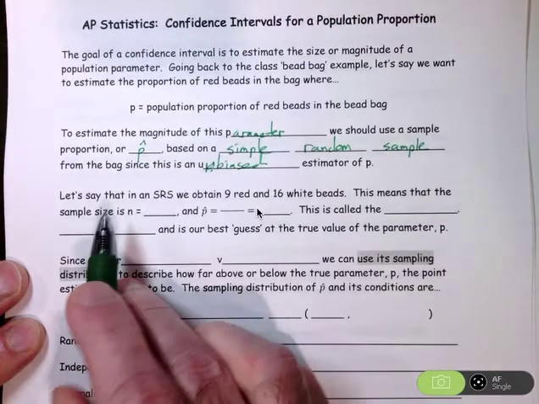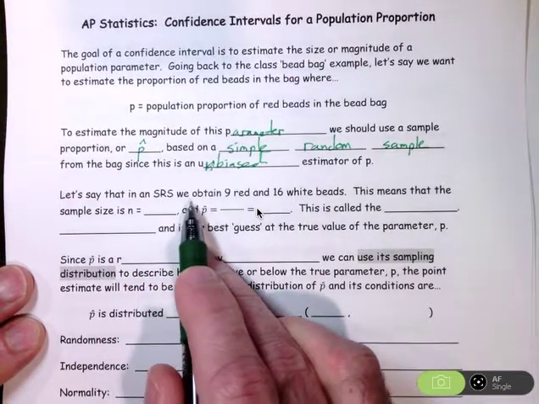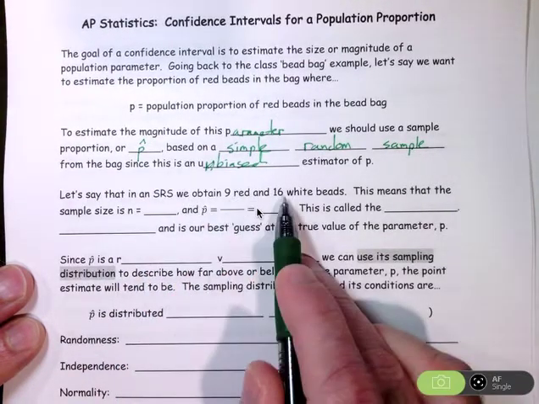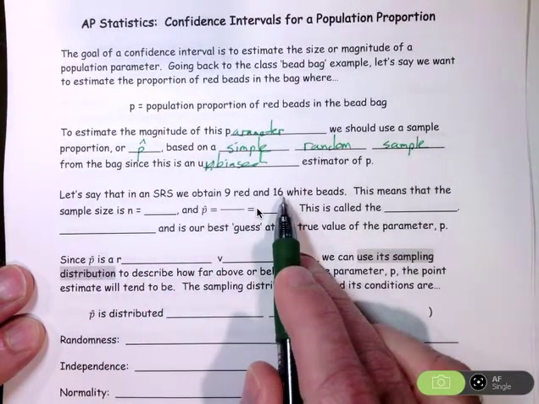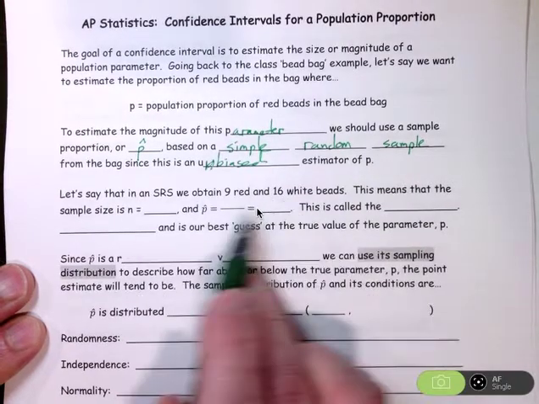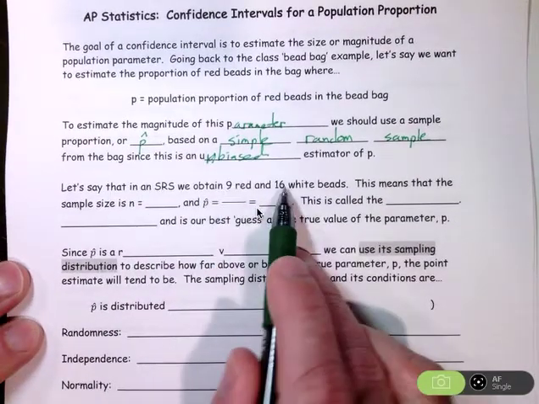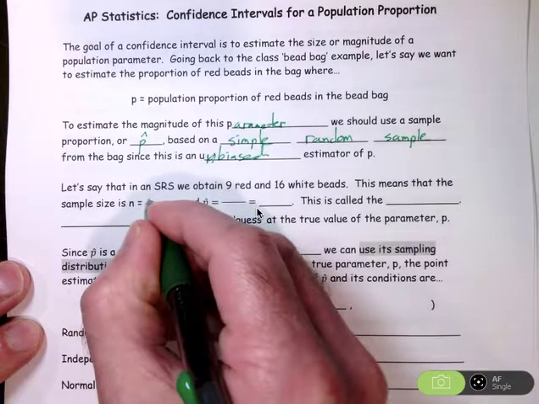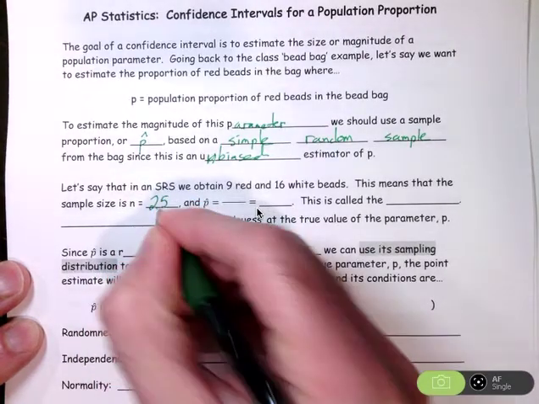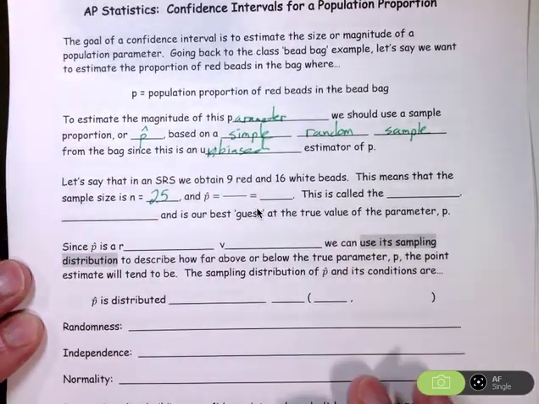So let's say that in an SRS, we obtain 9 red and 16 white beads. So that's our data. This means that the sample size in total, 9 plus 16, makes 25. This is just like the samples that we were using in class.